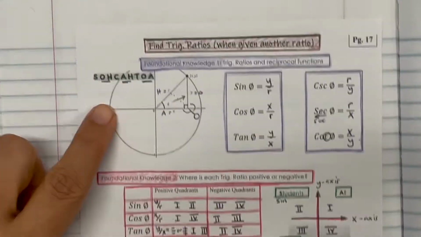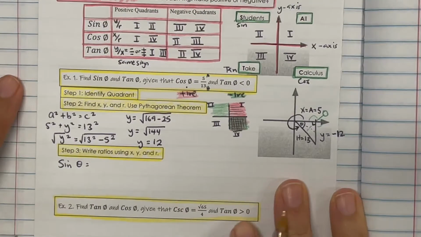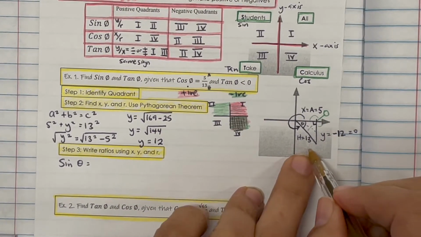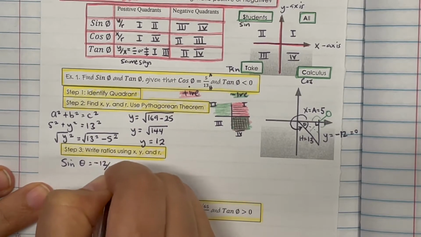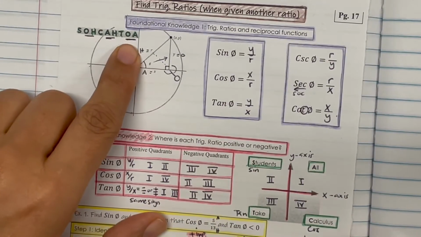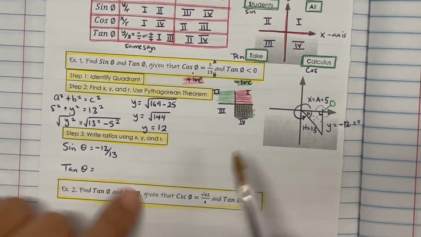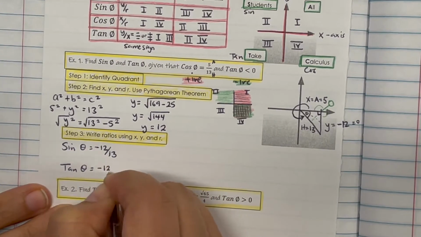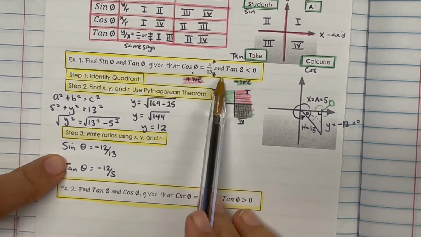All right, now let's write the ratios. Sine of theta we know is opposite over hypotenuse. So opposite would be negative 12, hypotenuse would be 13, so negative 12 over 13. That's my ratio. If I was to write tan of theta, it would be O over A, opposite over adjacent. So opposite is negative 12 again, and adjacent is 5. So my ratio is negative 12 over 5. And I can find anything.